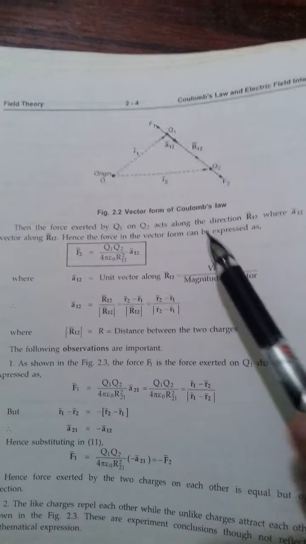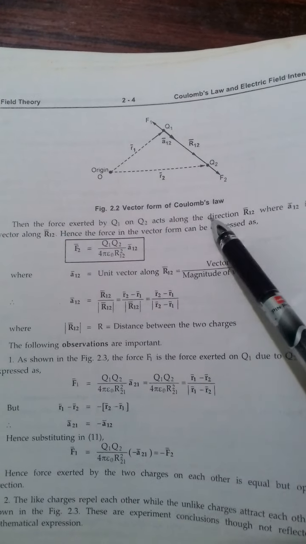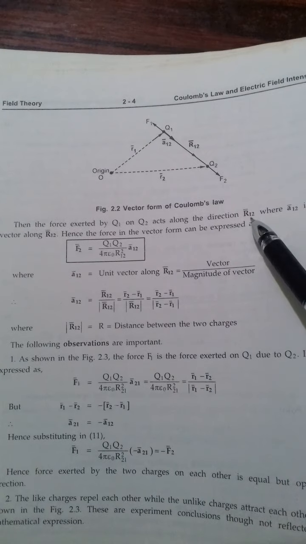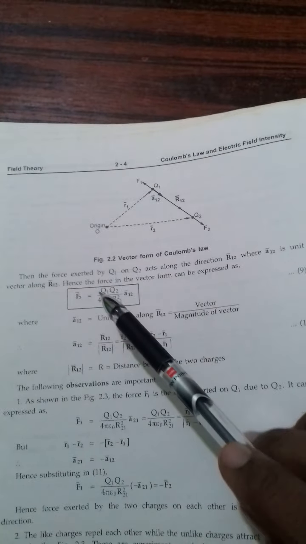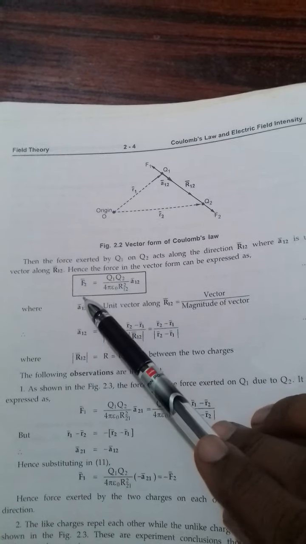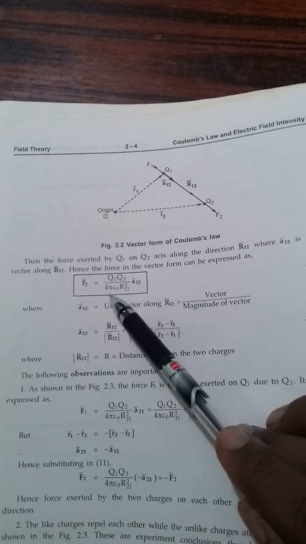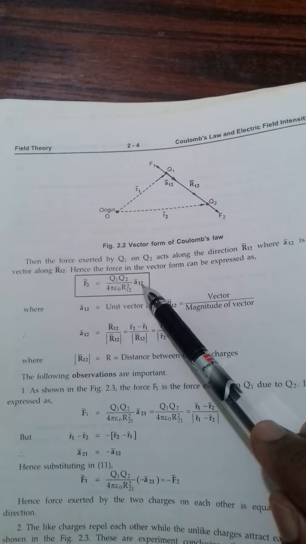Here the force exerted by Q1 on Q2 acts along the direction R12. A12 is the unit vector along R12, hence the force in vector form can be expressed as F2 is equal to Q1 Q2 upon 4 pi epsilon naught R12 square A12.